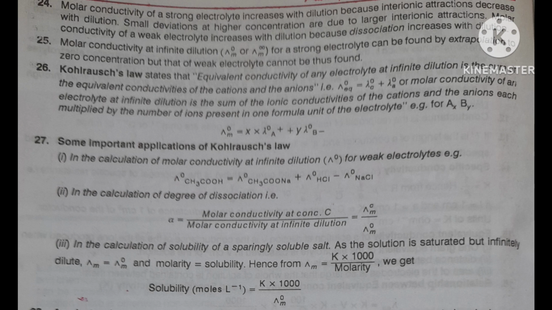You will take that from HCl. HCl will ionize and provide you H plus and Cl minus. Actually only these two are required.